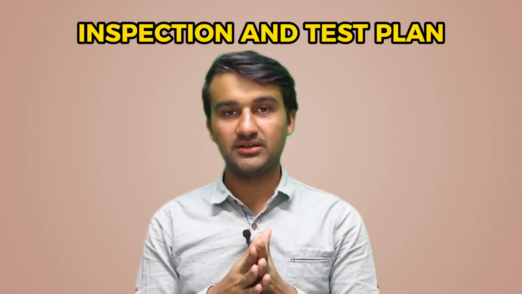ITP is abbreviated as Inspection and Test Plan, and it can simply be defined as setting out a plan for inspections and test requirements. So whatever tests you do as an inspector, whether you are a civil QC inspector, mechanical QC inspector, structural QC inspector, or whatever inspector you are, you have to inspect some works with the passage of time as the project executes. So you need to do some inspections.